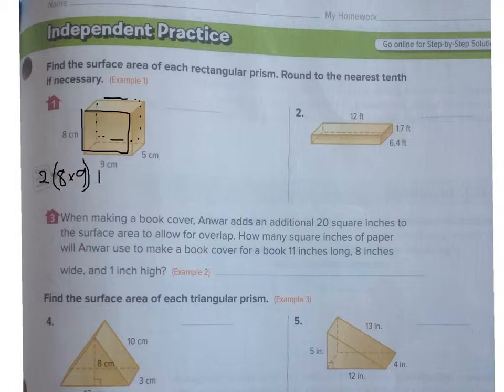Then we are going to add this side right here with this opposite side, and the dimensions for those are 8 because that's the height of it, and then 5, which is the width of it, and there's 2 of them, so we multiply by 2.